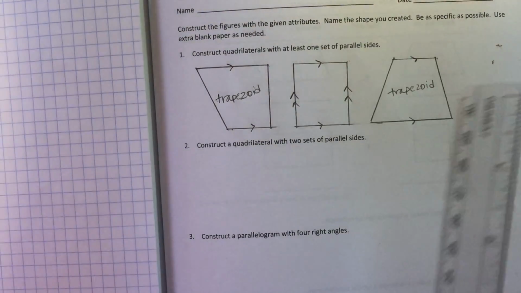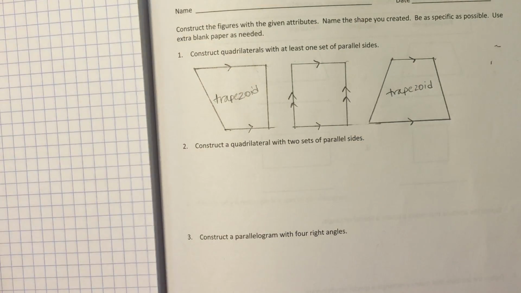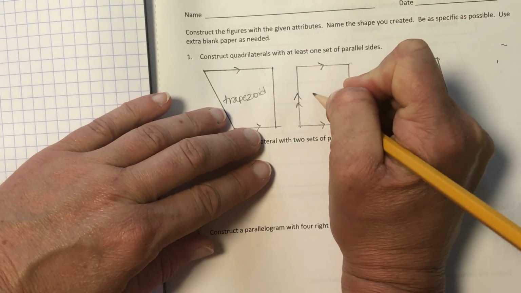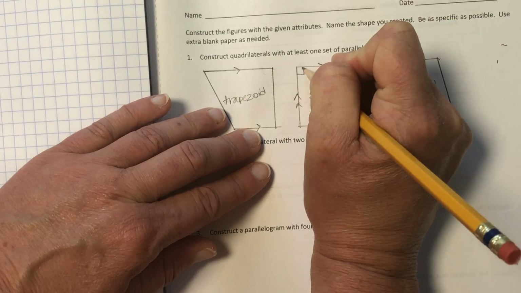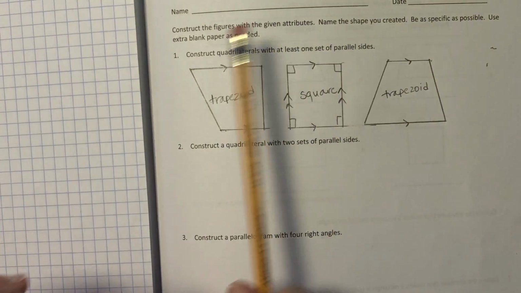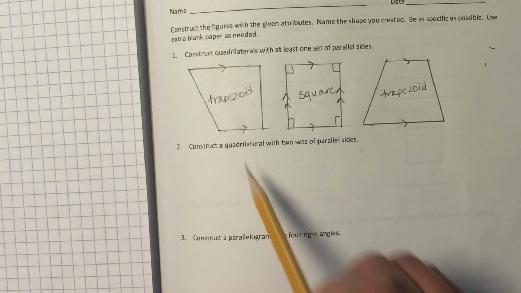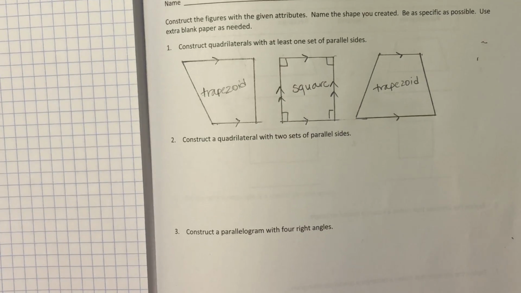And I should have reminded you, I will right now, to have this handy, our little quadrilateral description from yesterday. Just have it somewhere close by. Okay, this one, of course, is a square. I'll even throw in those right angle marks. All of these are quadrilaterals with at least one set of parallel sides. Even though this one has two, it has at least one. I hope that makes sense.